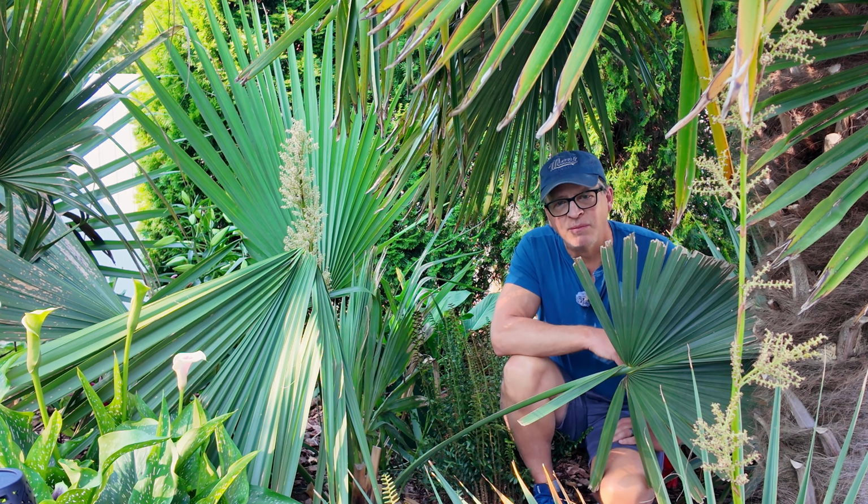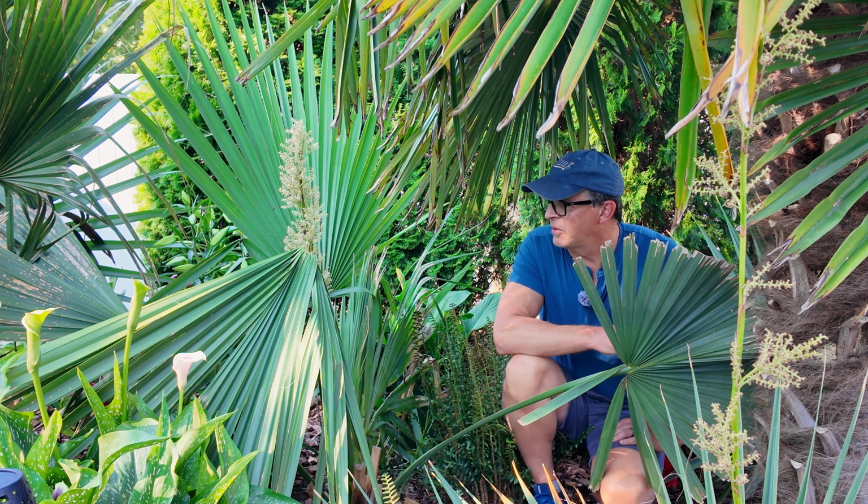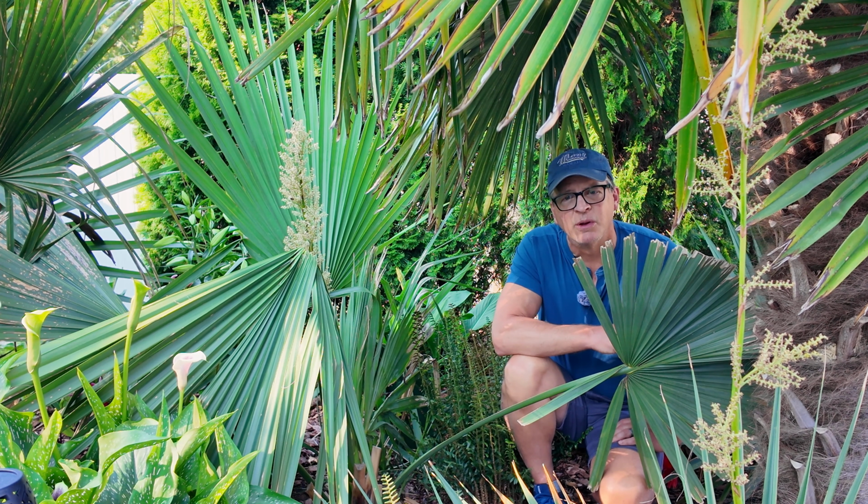At first, everybody thought it might be a cross with a local palm in Texas called a Sabal mexicana. And so they set out to figure out what this palm could be. And here's part of what they found.